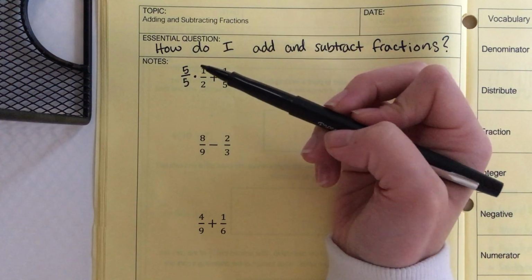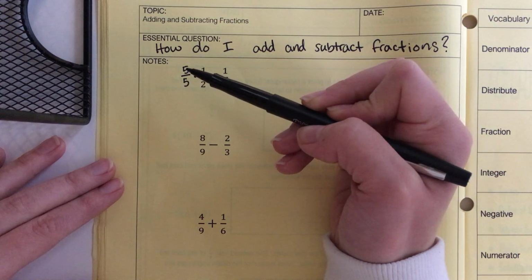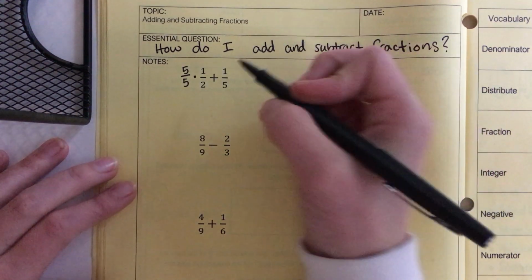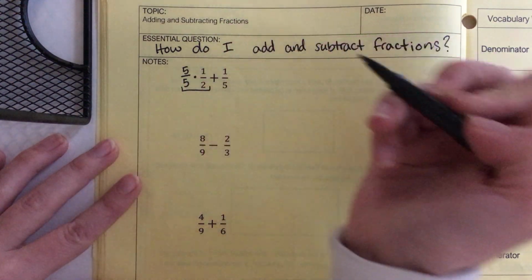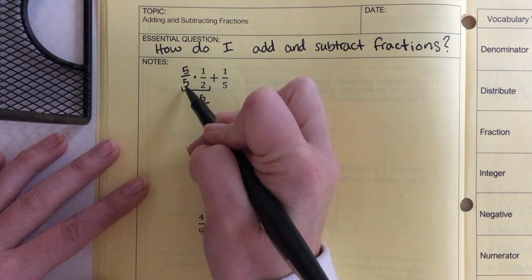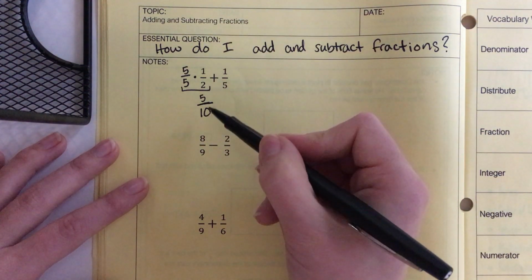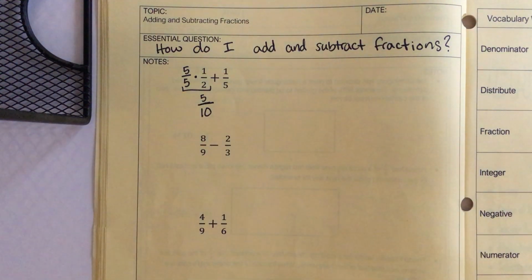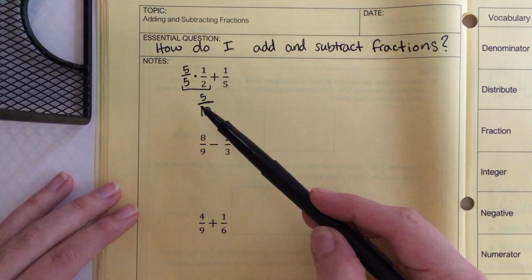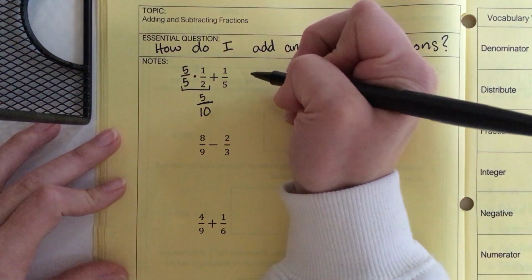Remember from chapter 1, we talked about multiplying a fraction by the same numerator and denominator means that we're multiplying by 1, and that means that we still have 1/2. So when I multiply 5 times 1, I get 5, and when I multiply 5 times 2, I get 10. We know that 5/10 is the same fraction as 1/2. It's just instead of talking about cutting the pizza into 2 pieces, we're cutting it into 10 and we're eating 5 of them. That's just one way to look at it.